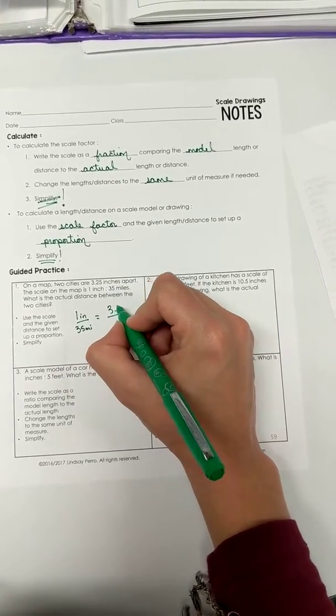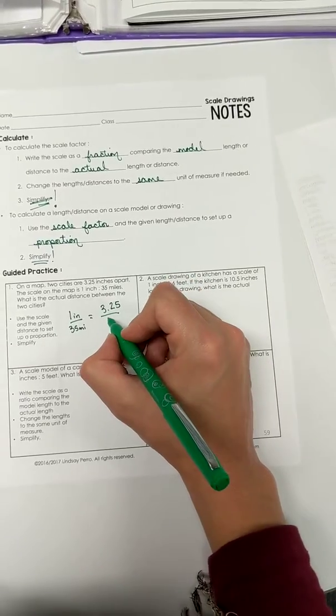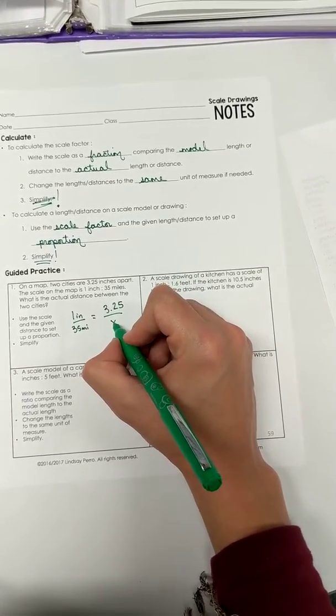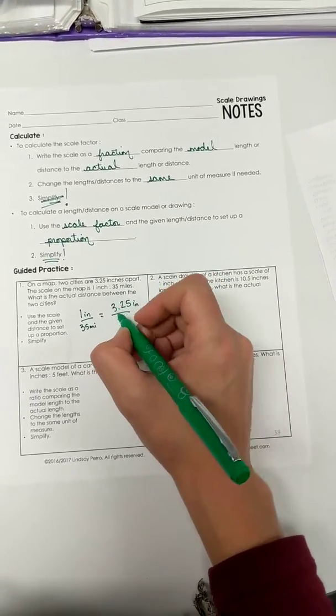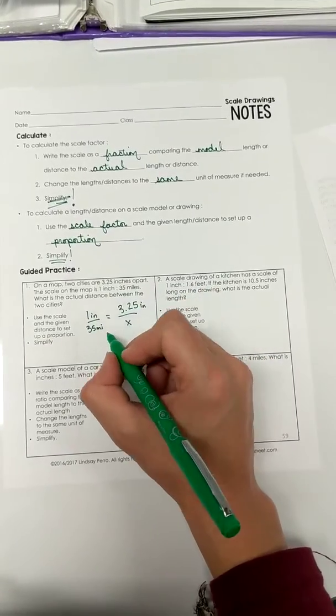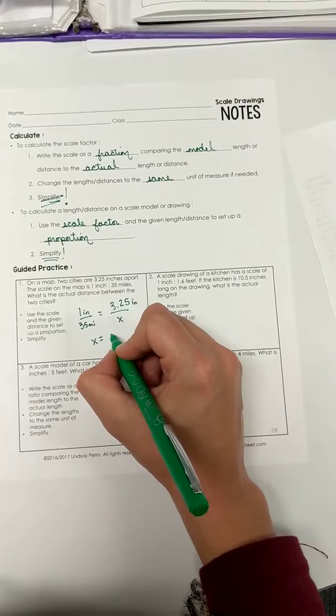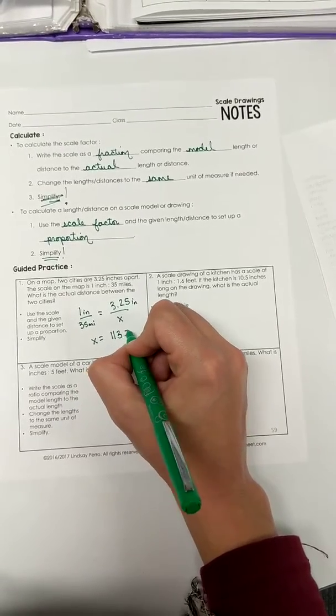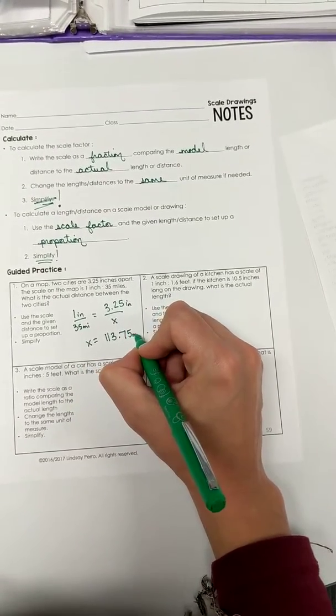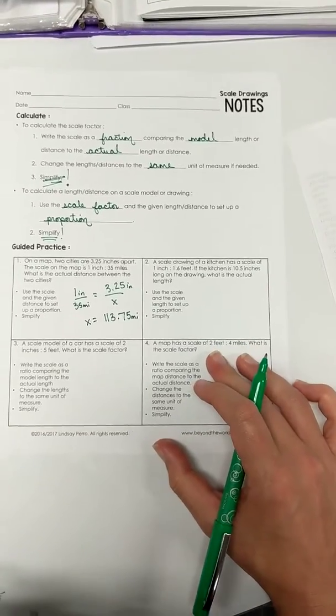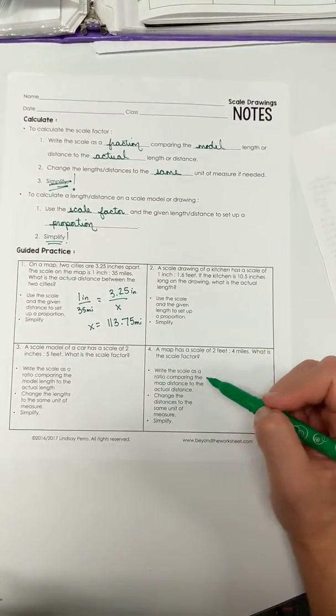I want to find out 3 1/4 inches and how many miles that is. So I'm going to cross multiply and divide by 1, which is just going to give me my 113.75 miles. All right, so take this time to pause and try 2 through 4.